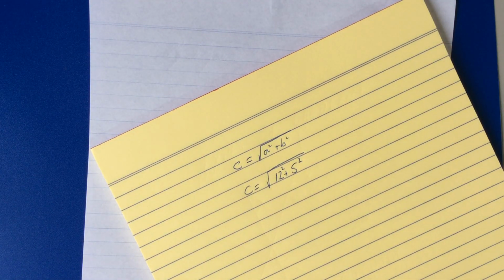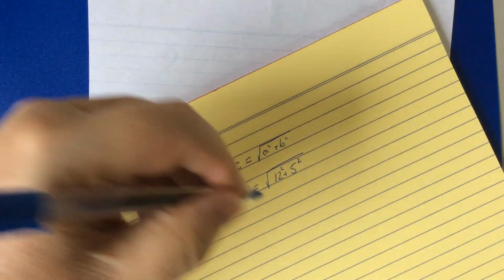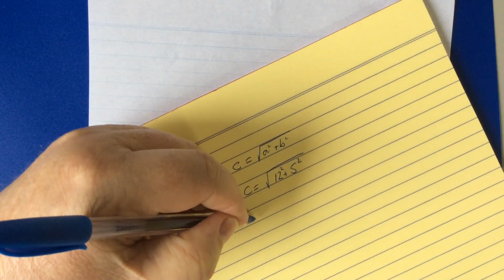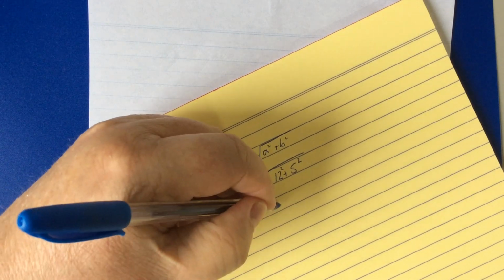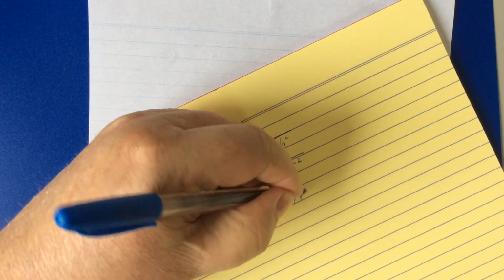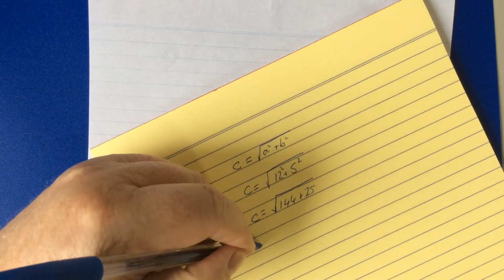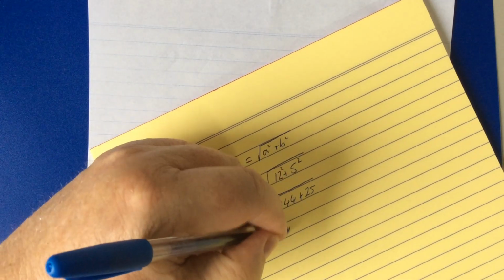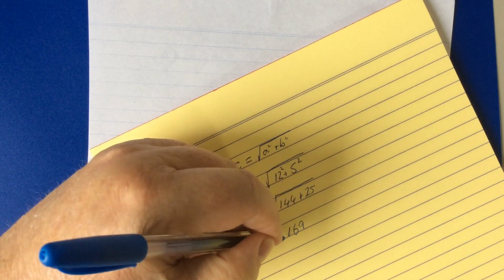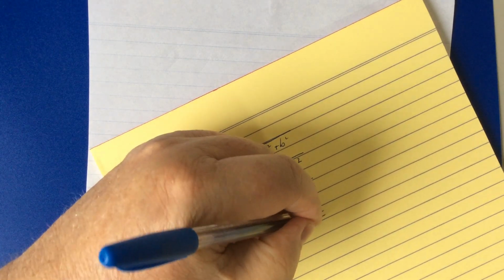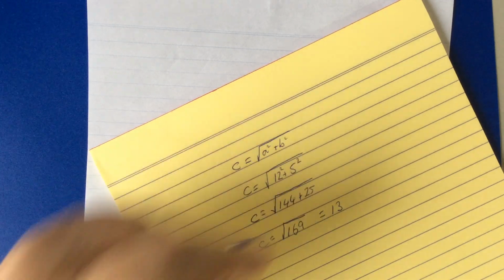Okay, so this is the lowest tech math site on the web, I would say. So here we go. C is equal to 144 plus 25, square root thereof. C is equal to 169. Square root of 169 is 13.